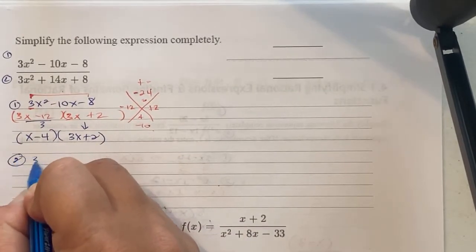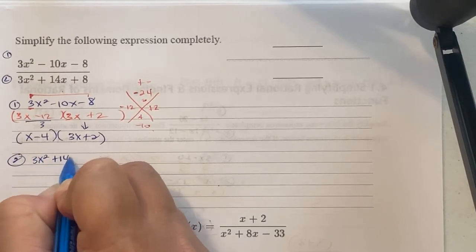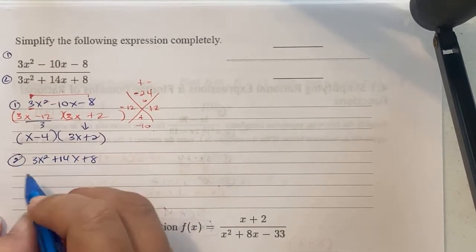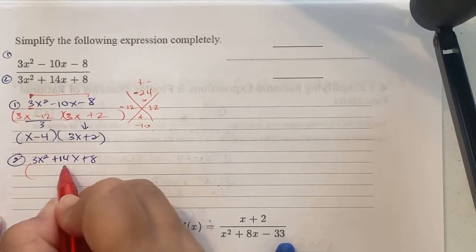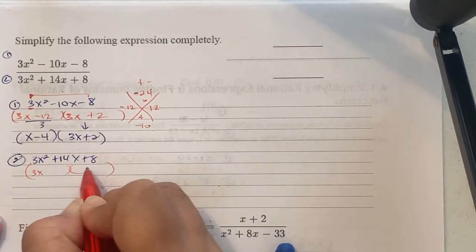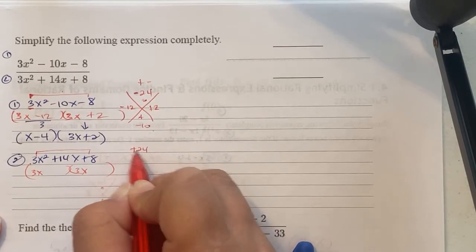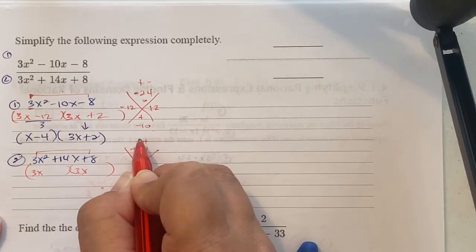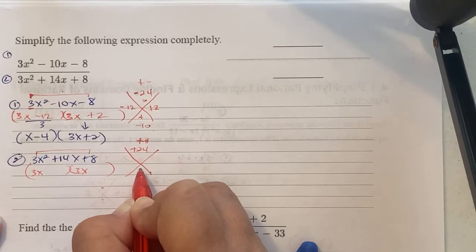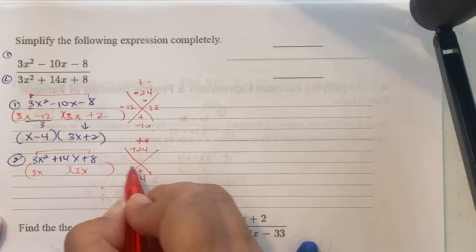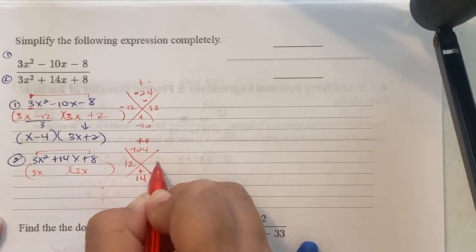The second one is 3x squared plus 14x plus 8. Again, 2 parentheses. So 3x, 3x. The first times the last. Now I have a positive 24 at the top, which means both are positive values, because I need to add to a positive 14 at the bottom. So 24, 12, and 2 again.